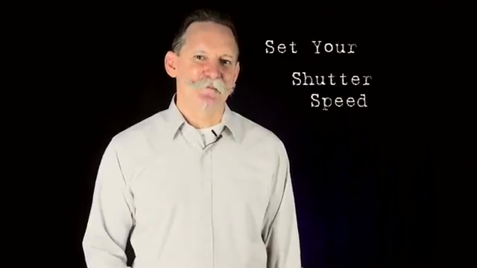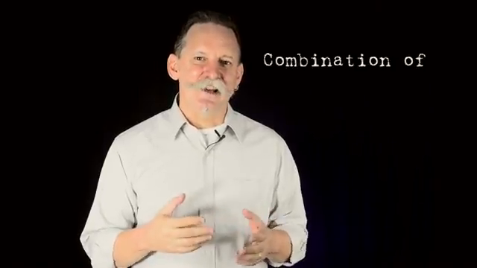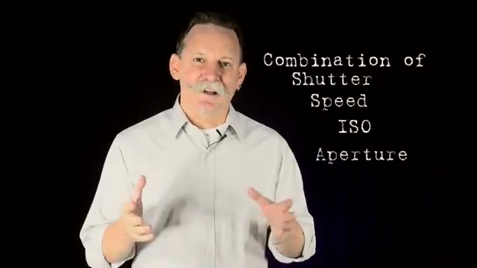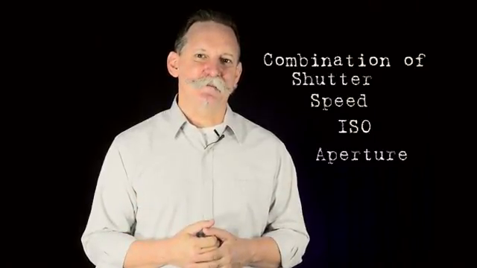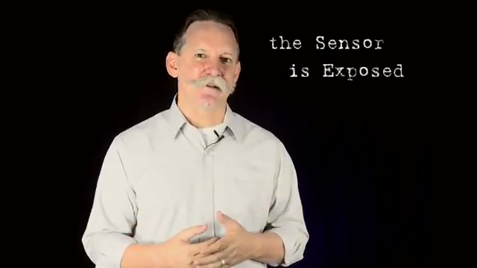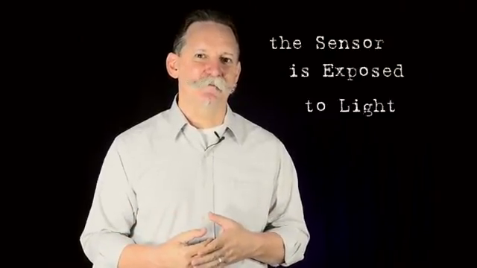Tip number 3, set your shutter speed. Now that we've got some understanding of ISO and how this affects exposure of an image, let's have a look at shutter speed and get some understanding of how the combination of shutter speed along with ISO and aperture creates a well-exposed image. The shutter is a mechanical device in the camera that controls the length of time that the sensor is exposed to light when you take a photograph.